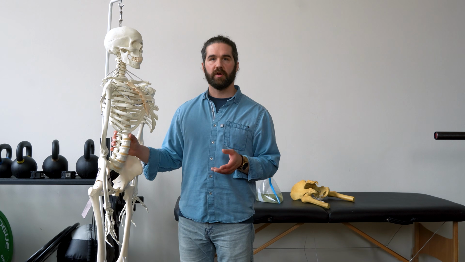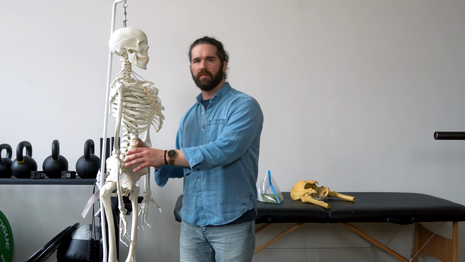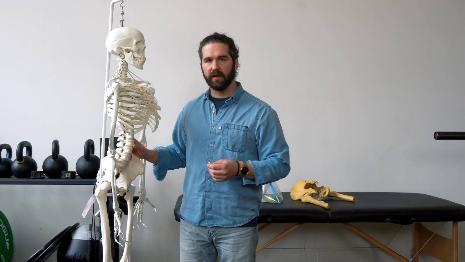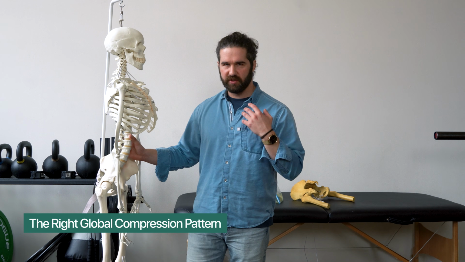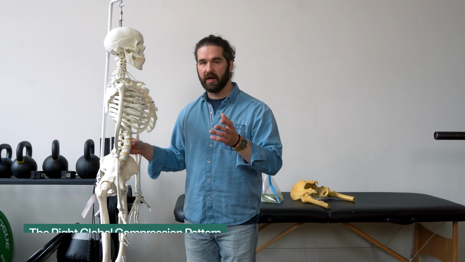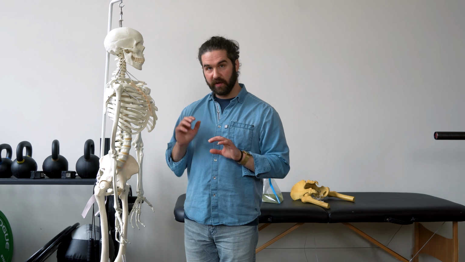Now, as I'm going through this, you're probably wondering why I'm going through the painstaking effort of talking about the right shoulder being lower and the right hip being higher and why they are. Well, it turns out that in the right global compression pattern, which is just the name that I came up with for what we're going to talk about in a second, we're going to see very similar positions, but in terms of what you're going to do about it, it's often going to be the opposite. So we're going to dive into that.